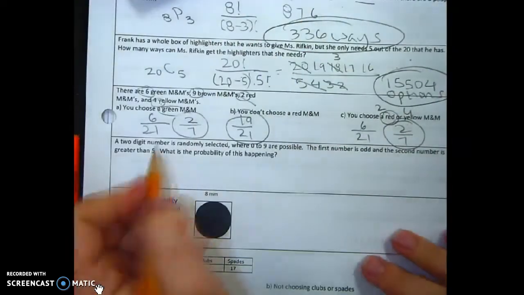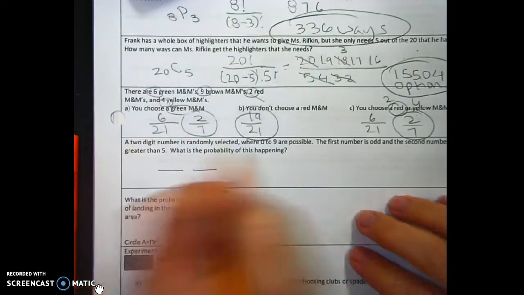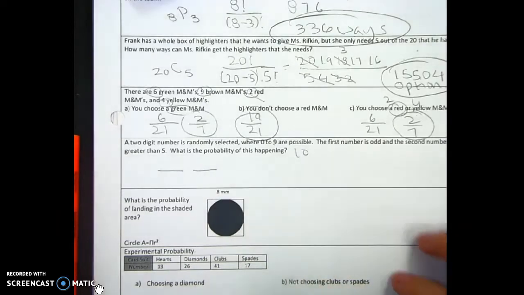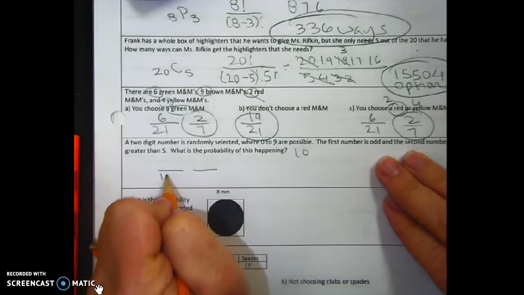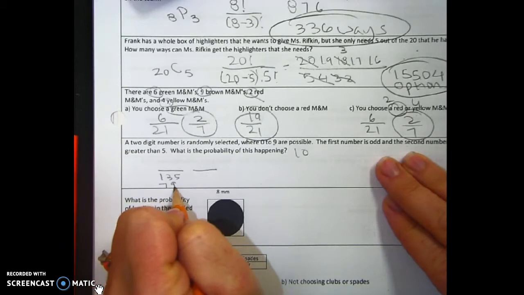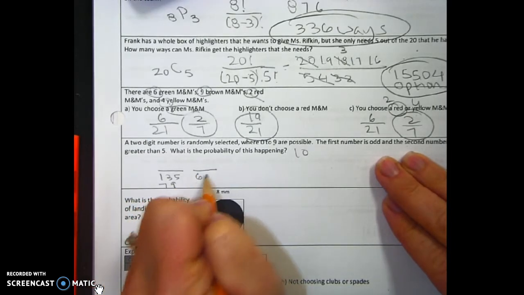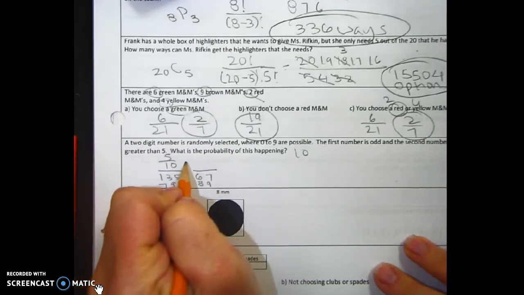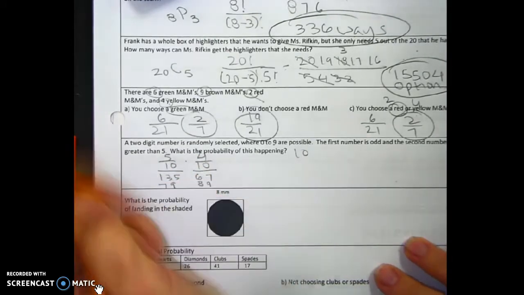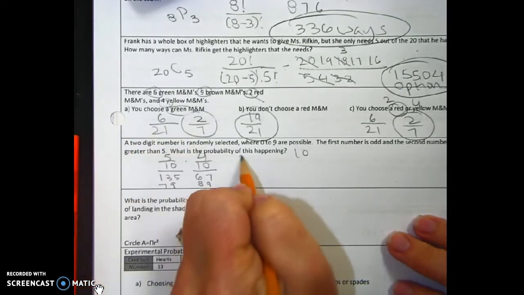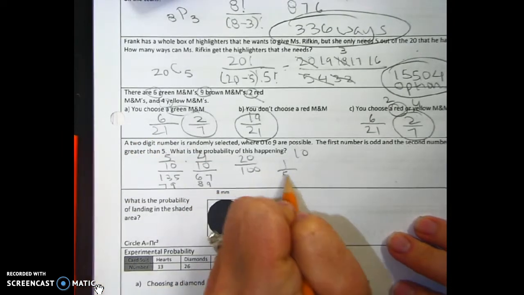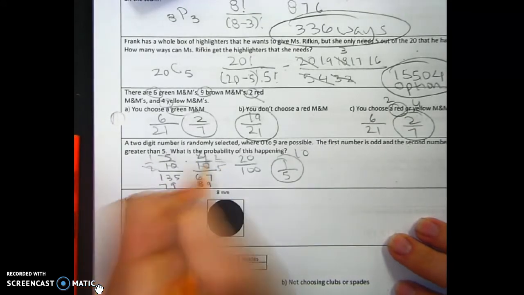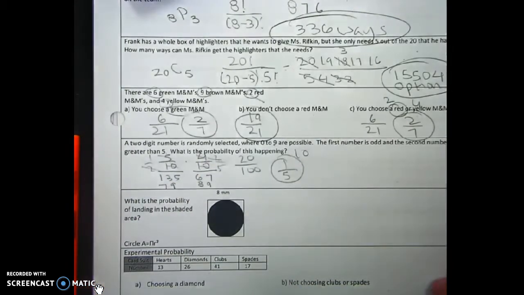Okay. 2-digit number is randomly selected where 0 through 9 are possible. That means you have a total of 10 options. 0, 1, 2, 3, 4, 5, 6, 7, 8, 9. The first number is odd. I like to list them so I can see it. Second number is greater than 5, 6, 7, 8, 9. So I have 5 options out of 10, and I have 4 options out of 10, and then I can just multiply, which is 20 over 100, which is 1/5, or I could have simplified, cross off the 2's, and there's still 1/5.